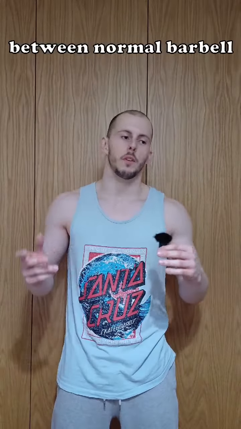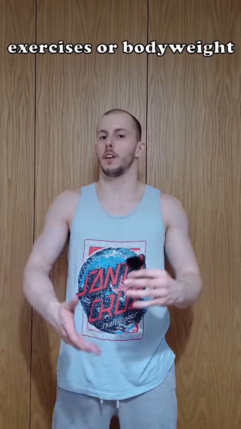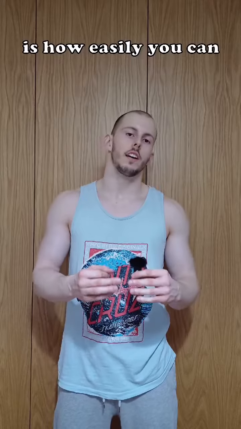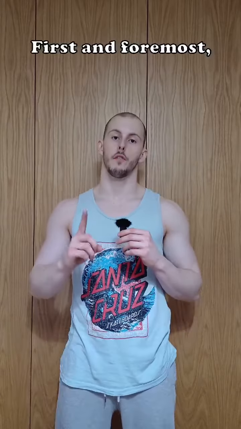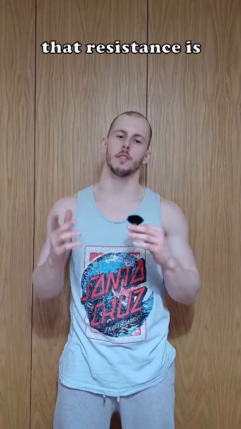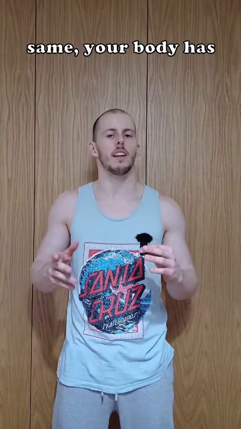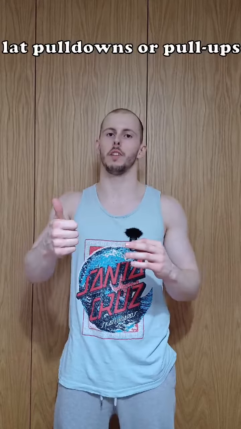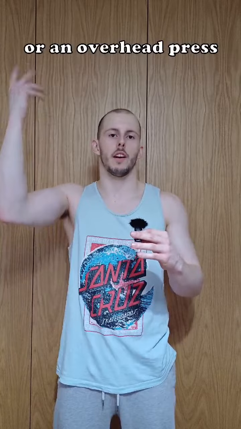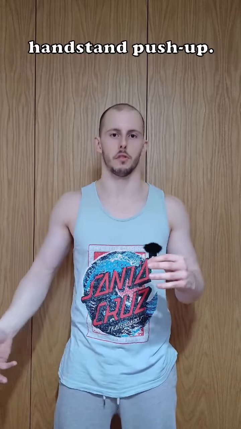The biggest difference between normal barbell exercises or bodyweight exercises is how easily you can modulate intensity. First and foremost, you need to understand that resistance is resistance. As long as intensity is more or less the same, your body has no idea if it's doing lat pull-downs or pull-ups, bench press or push-ups, or an overhead press or a pike push-up or a handstand push-up.